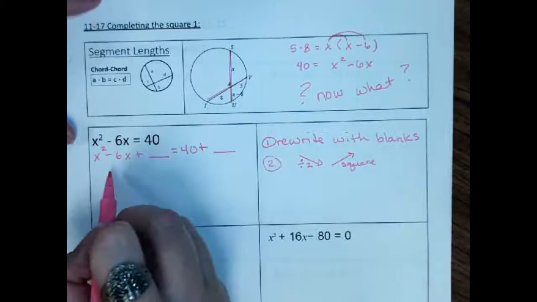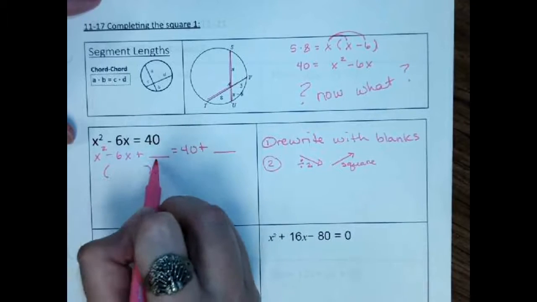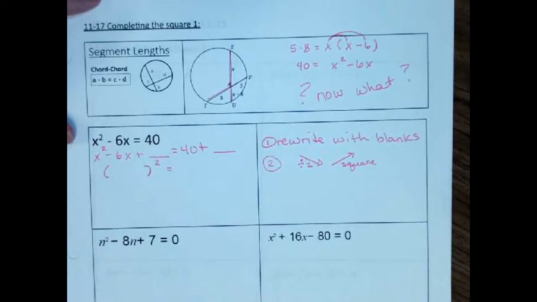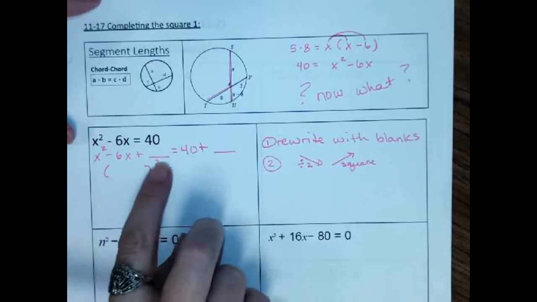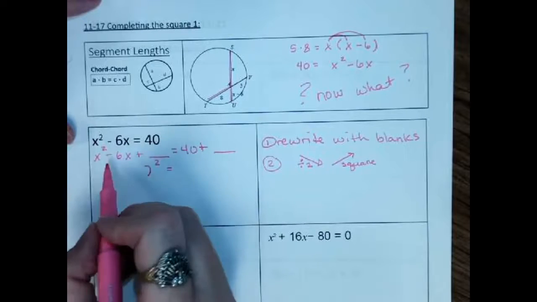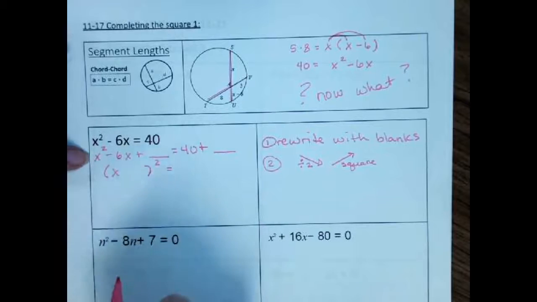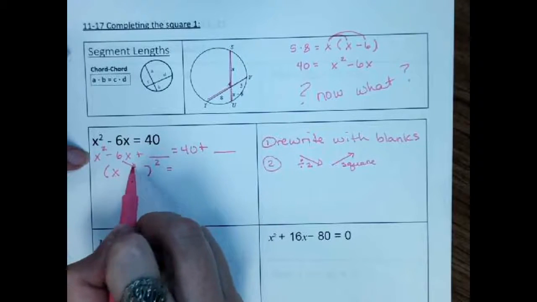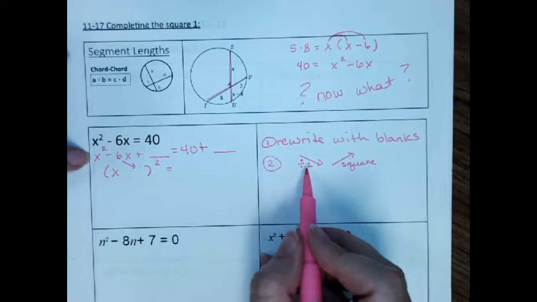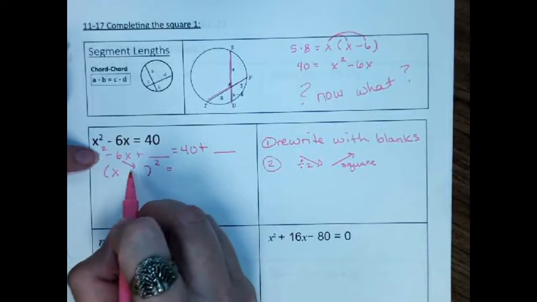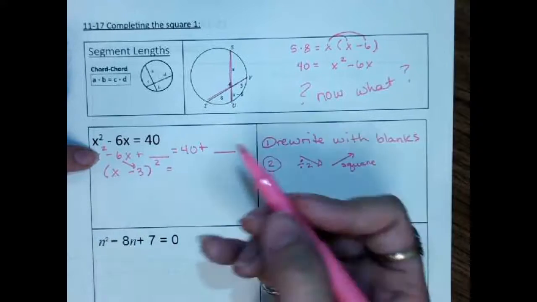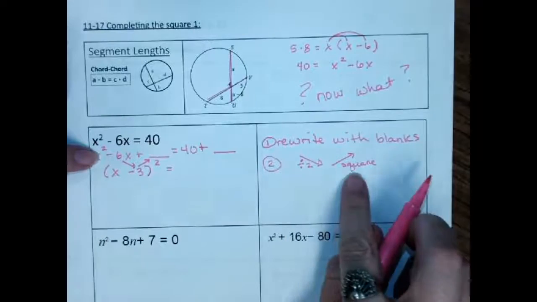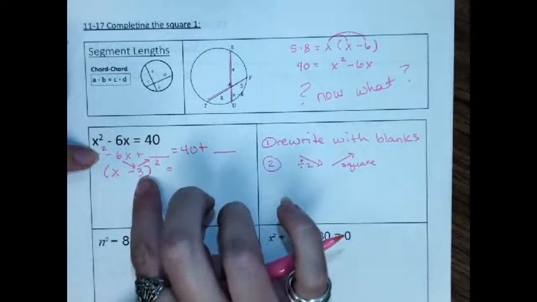So here's what I mean. We're going to write it like this. This is the form. Parentheses with a squared equals. I'm always going to have this x is going to go here. Then I take this number goes here, and I divide by 2 when I go down. So negative 6 divided by 2 is negative 3. And then I square when I go back up. 3 squared is 9.